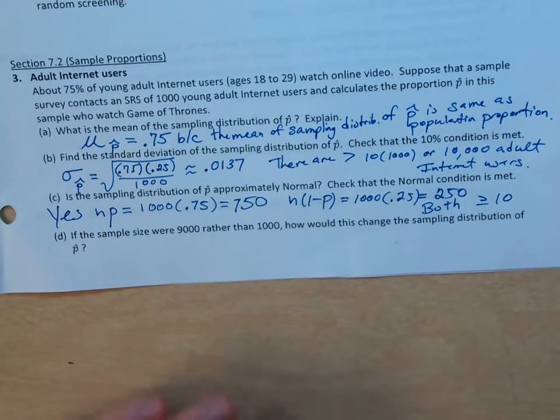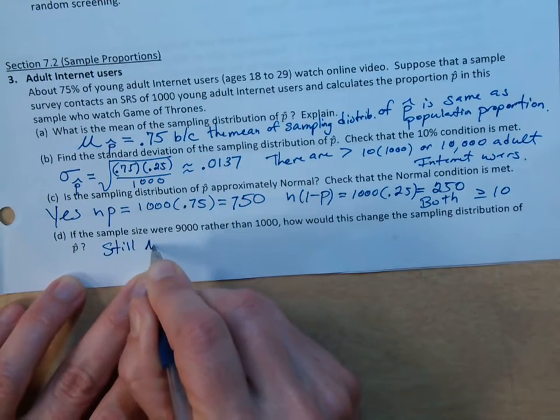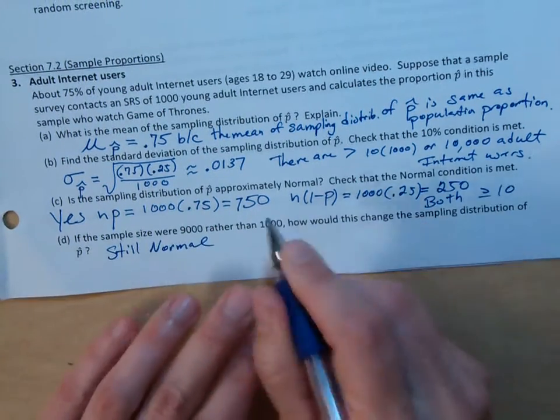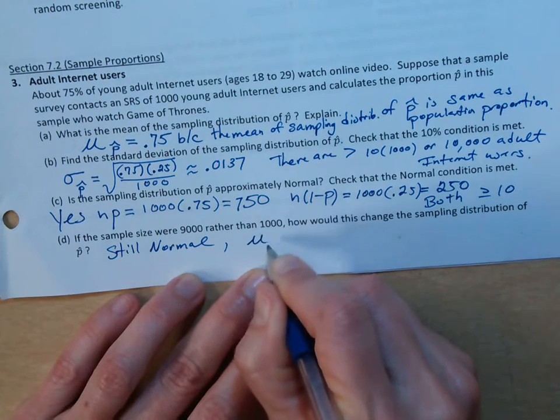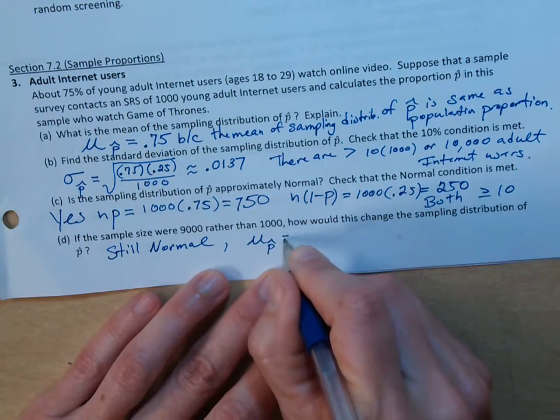And finally, if we increase the sample size to 9,000, how would that change the sampling distribution? When you're asked to describe a distribution, we're talking about shape, center, and spread. Would the shape still be normal if you increase the sample size? Yes, it would still be normal. Let's talk about the center. The mean of p-hat, would that change? It's still going to be 0.75.